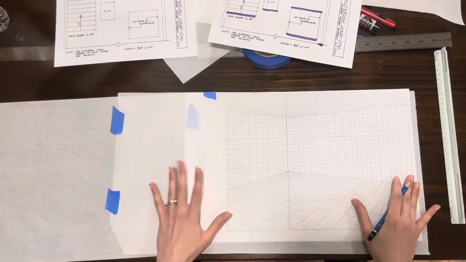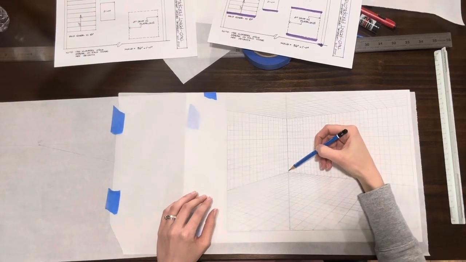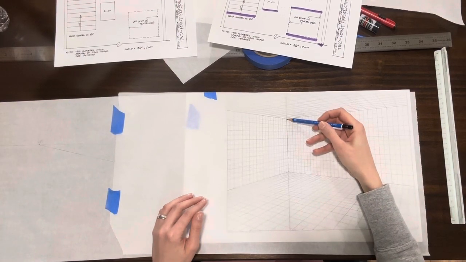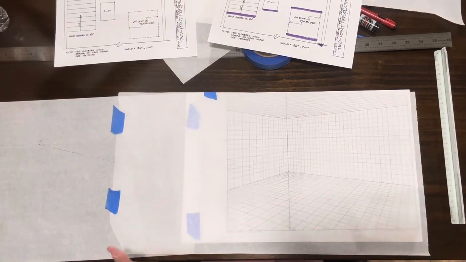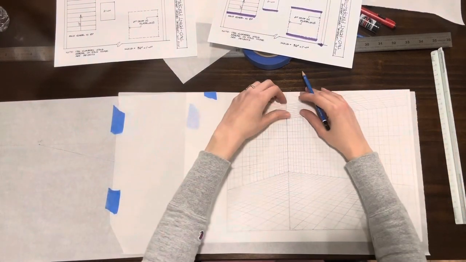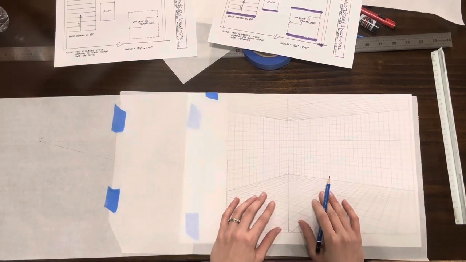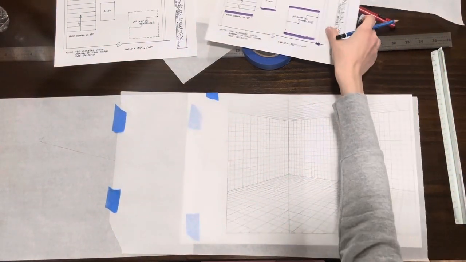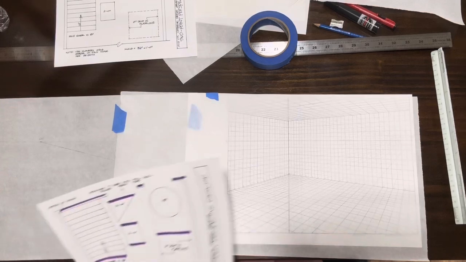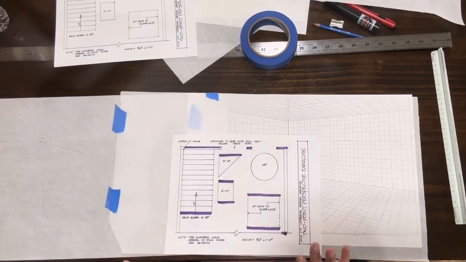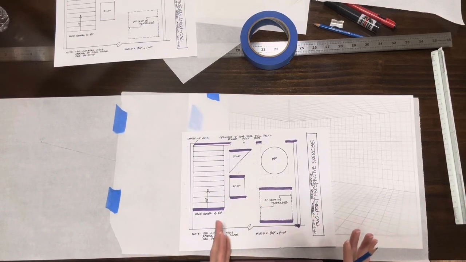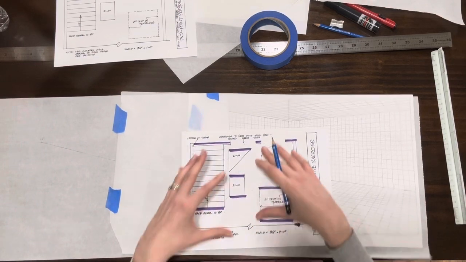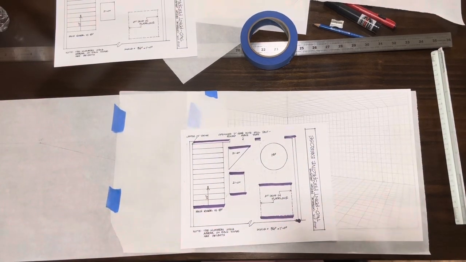So I did that. After that, I traced the corner of the room, the edges of the wall. So I know where my wall is, where my ceiling is, where my floor is, so I won't get confused. Now, what you need to do is look at your floor plan and, object by object, transfer each of these individual objects that we have.